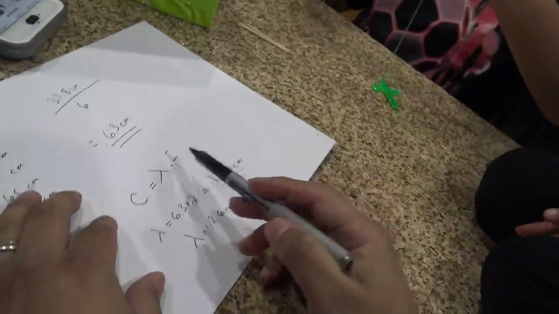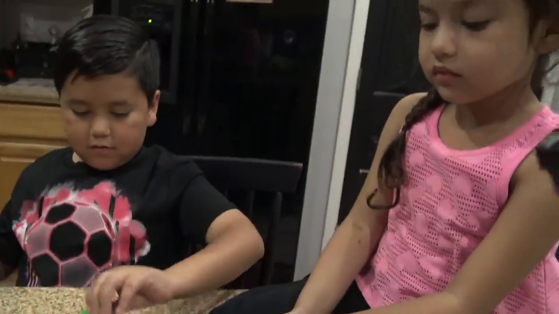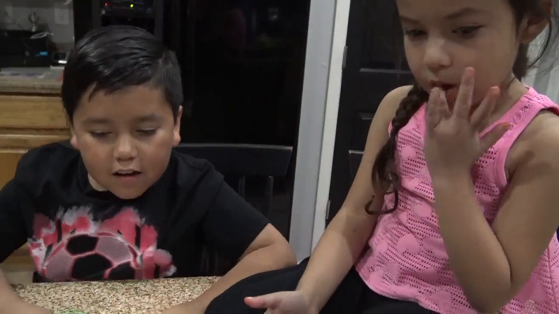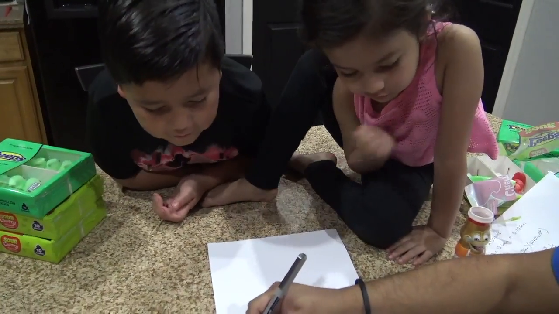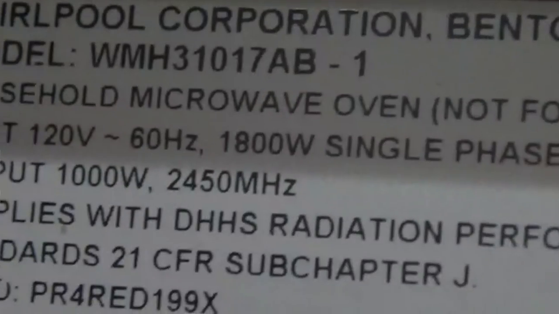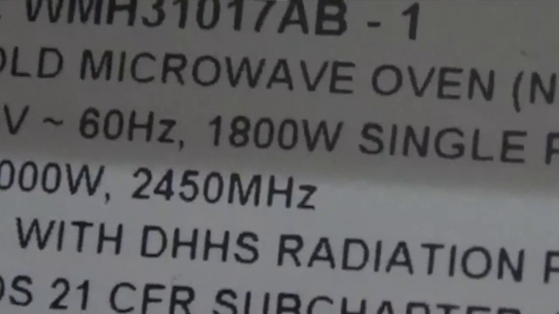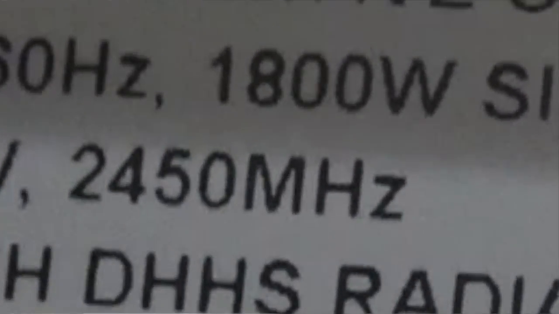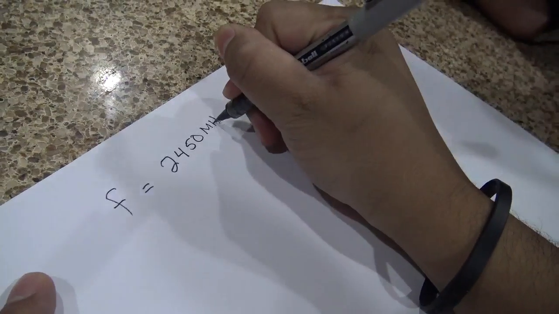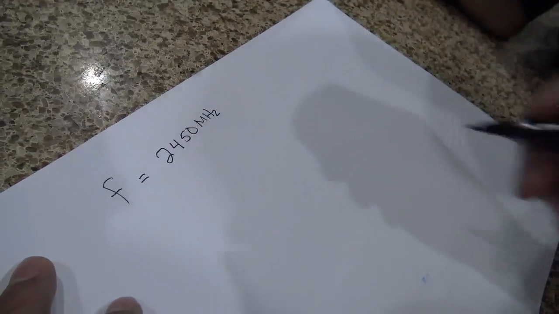Now all we need is F. So let's find the frequency. Mikey, come here, because this is gonna be found in the microwave. You found the frequency, right? So what was the frequency? Do you remember? 2,450 megahertz.